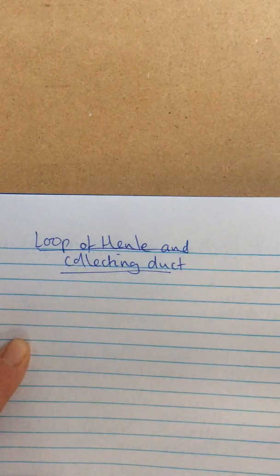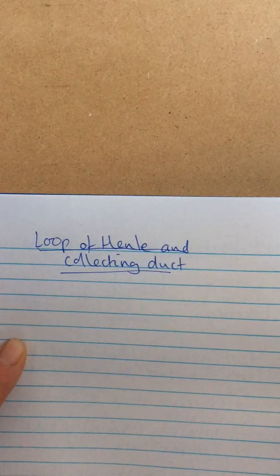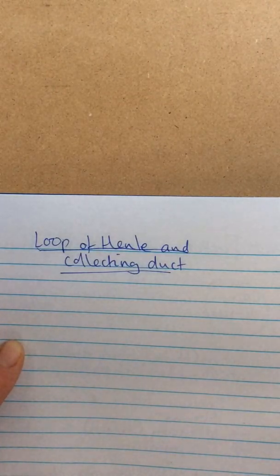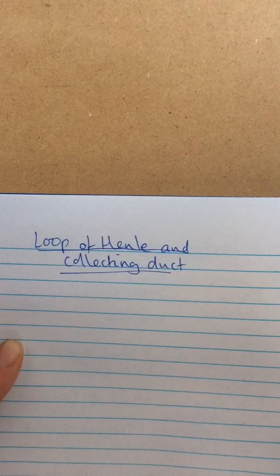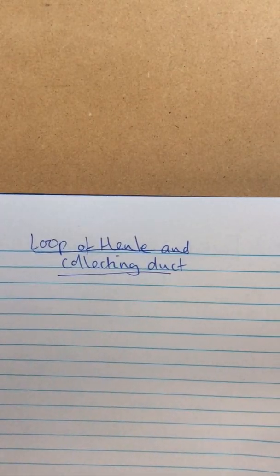Right, hi again. So we need to look at the loop of Henle and the collecting duct in the kidney and how they work. We've already looked at ultrafiltration and selective reabsorption. So the loop of Henle is mostly involved in the reabsorption of water. So it's all about water.